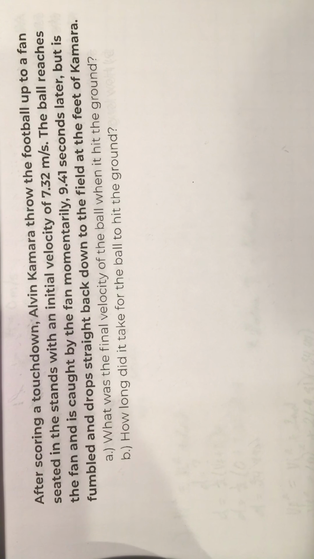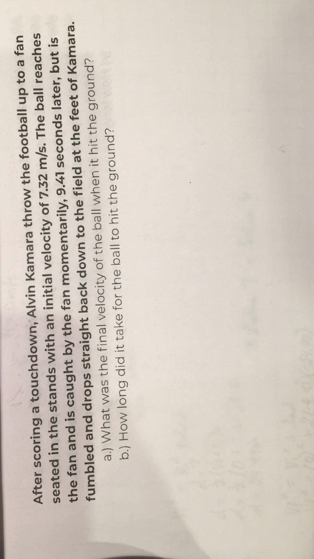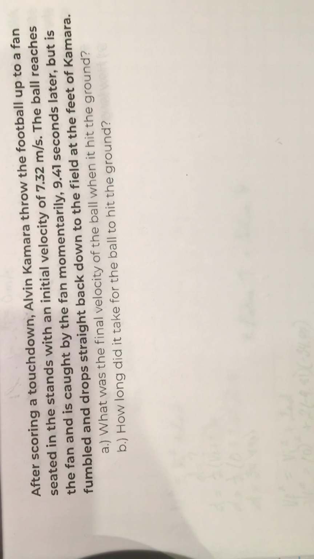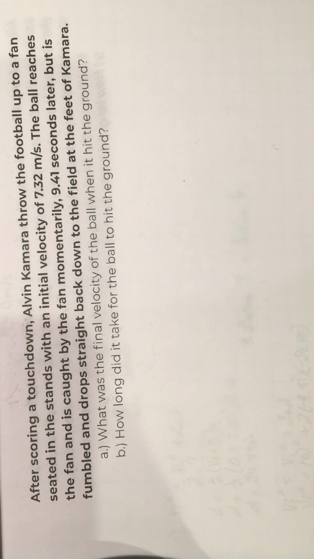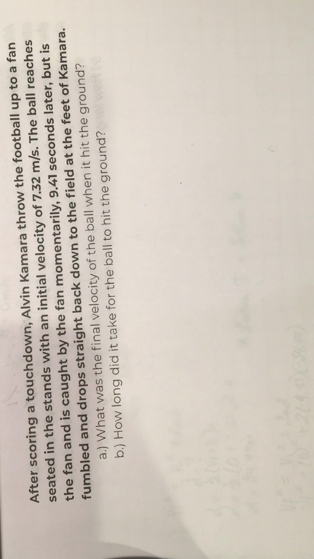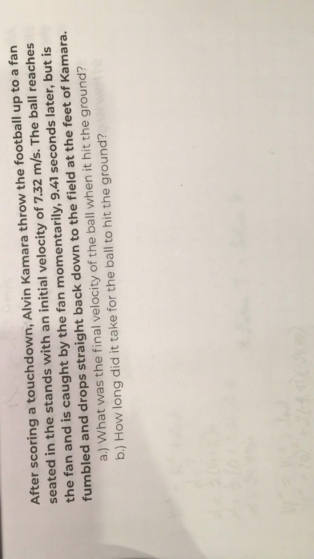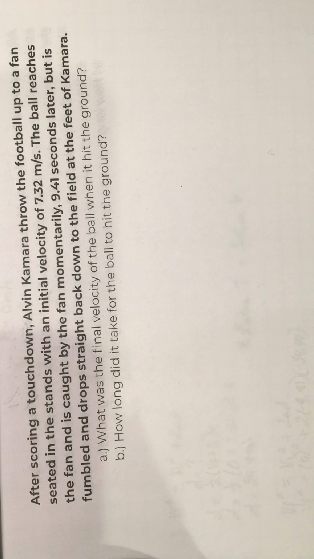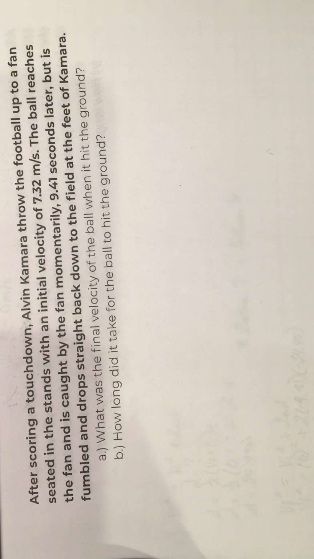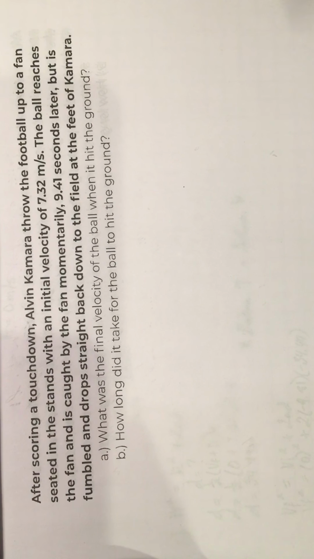Okay, so after scoring a touchdown, Alvin Kamara throws the football up to a fan seated in the stands with an initial velocity of 7.32 meters per second. The ball reaches the fan and is caught by the fan momentarily 9.41 seconds later, but the fan fumbles it and drops it straight back down to the field at the feet of Kamara. What is the final velocity of the ball when it hit the ground, and how long did it take for the ball to hit the ground?